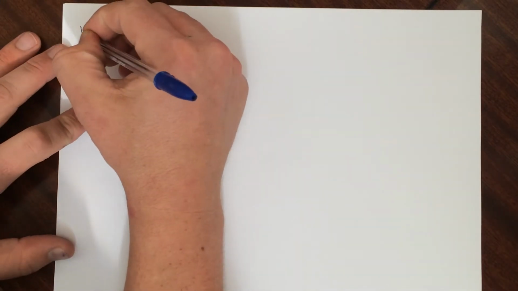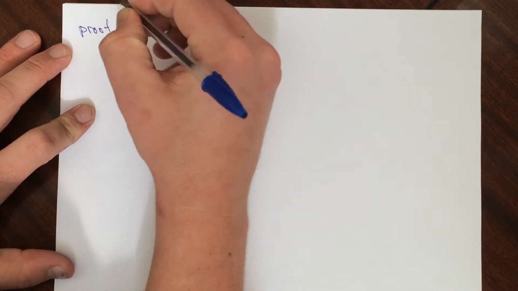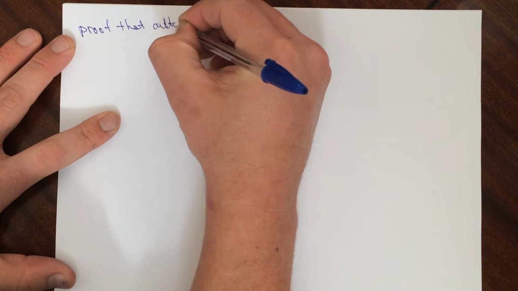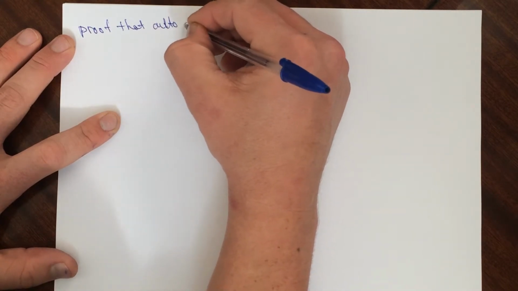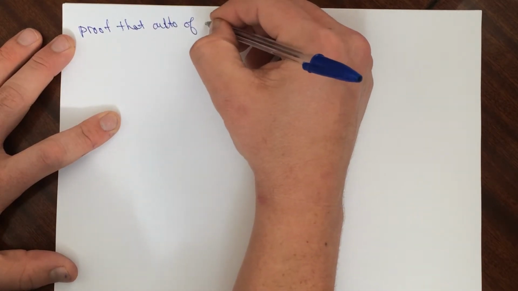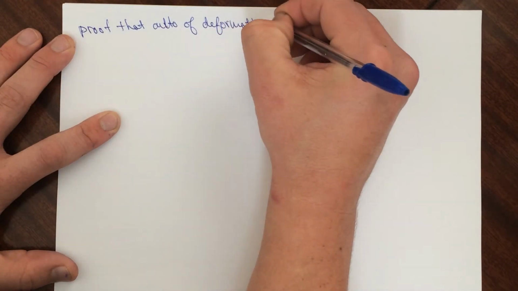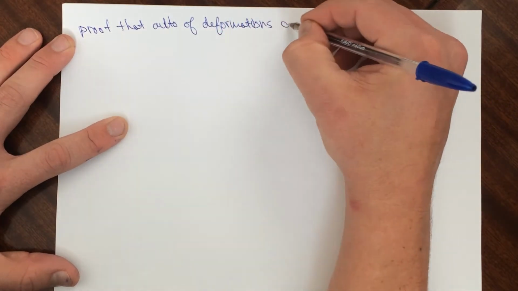All right, now we're going to prove the second part. We're going to prove that the automorphisms of these deformations correspond to derivations.